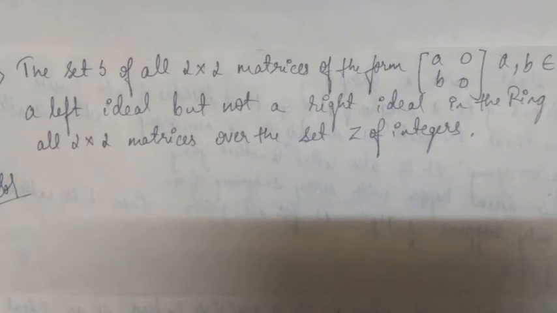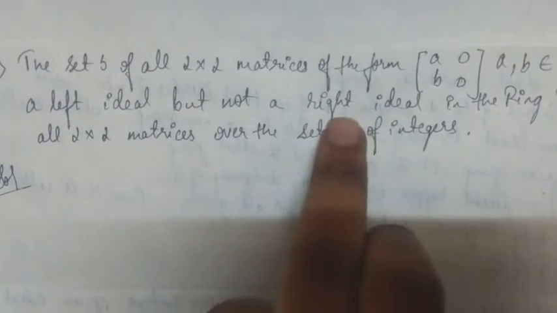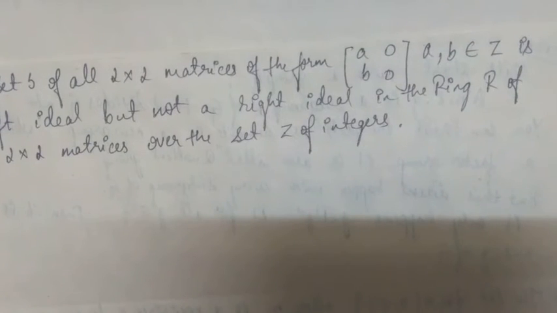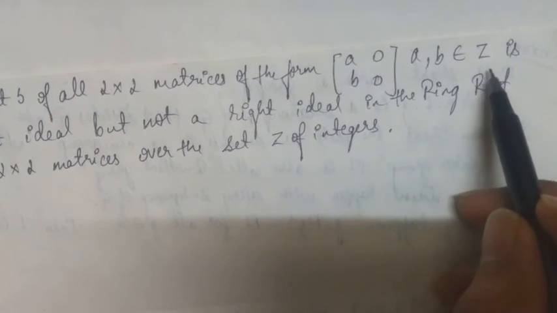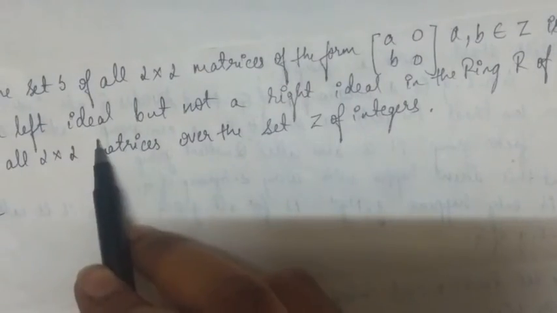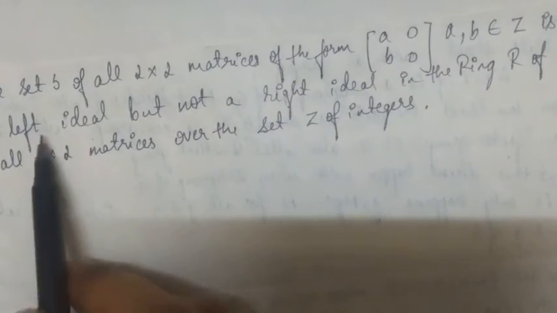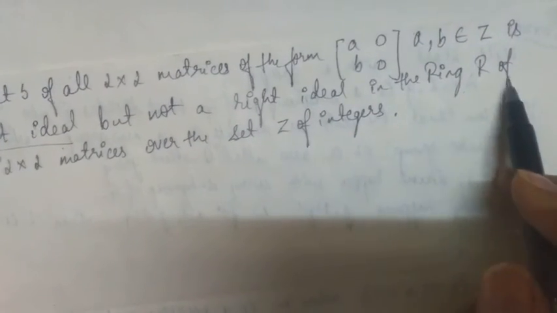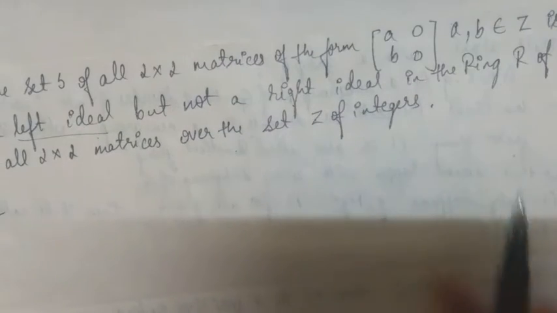Let's take a problem which satisfies only the left ideal. Let's take up a set S of 2 cross 2 matrices of the form A0 B0, where A, B belong to the integers. It is a left ideal but not a right ideal in the ring R of all 2 cross 2 matrices over the set Z of integers.